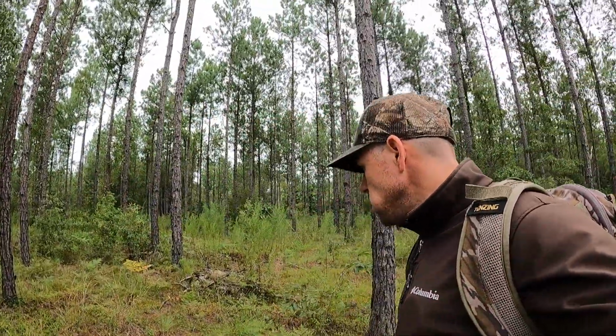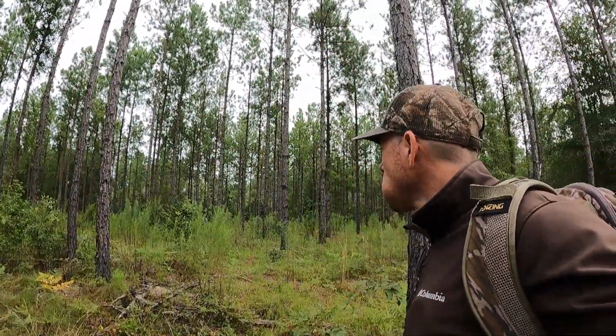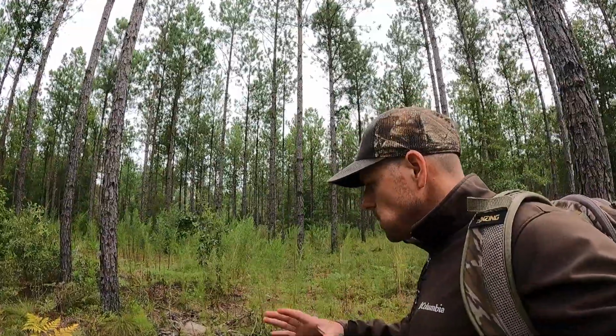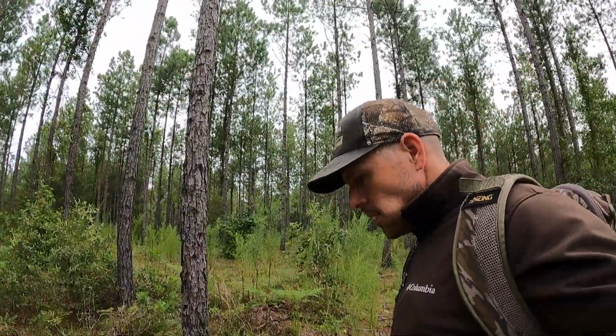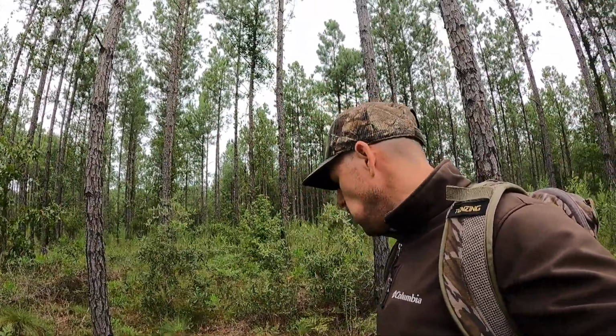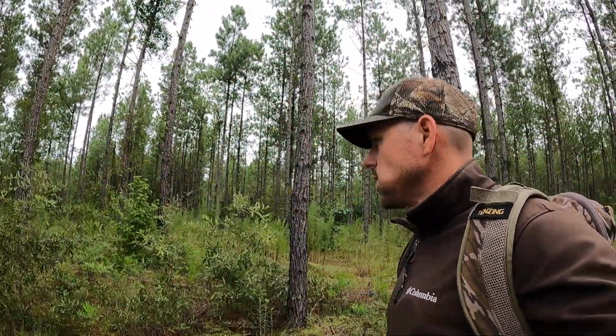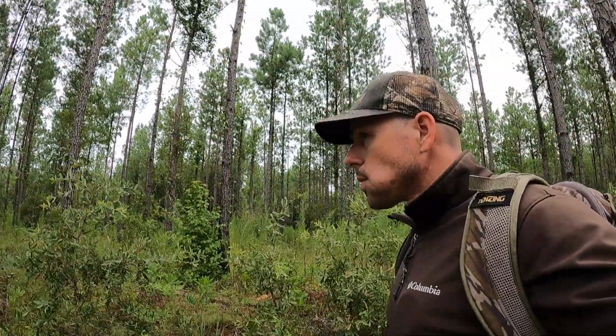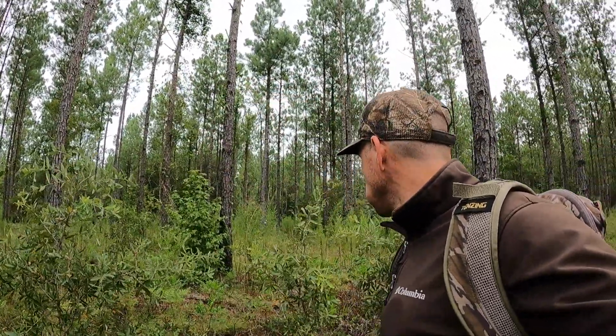You might see a lot of scrapes and stuff around food plots like this, but a lot of that is probably going to be done at night. So anyhow, I'm just letting y'all know. I'm not going to say I've got a ton of questions. You hear a lot of people say, I've gotten so many questions. No, I really haven't. I've gotten a handful of questions about how I hunt this type of stuff, and probably more questions on how I hunt swamps.